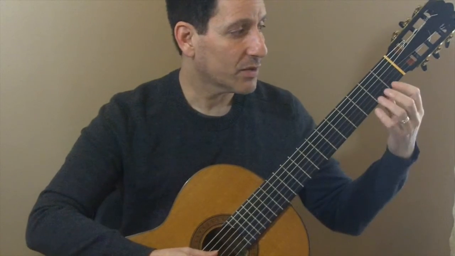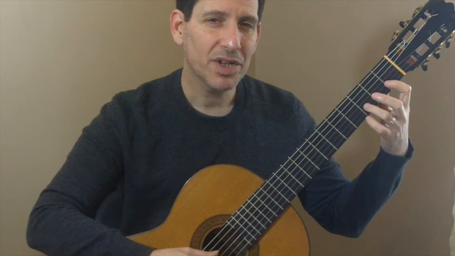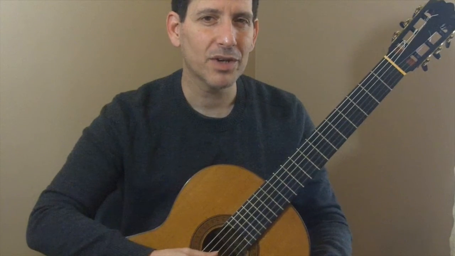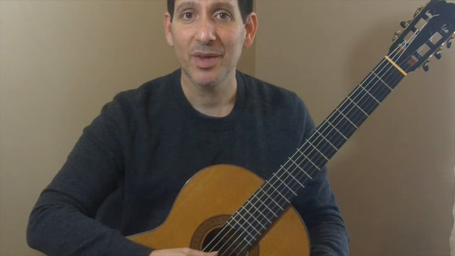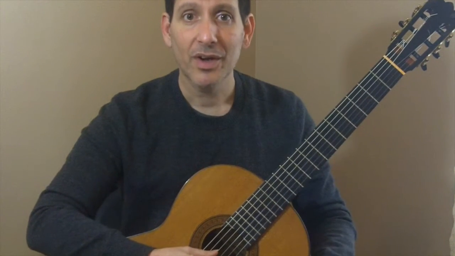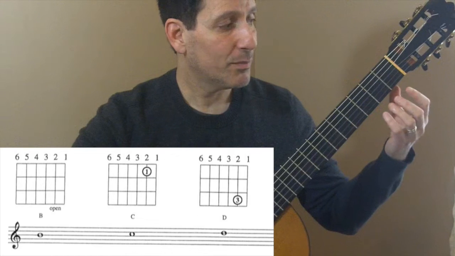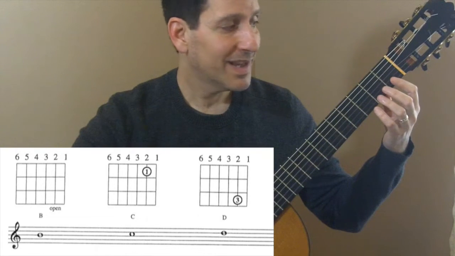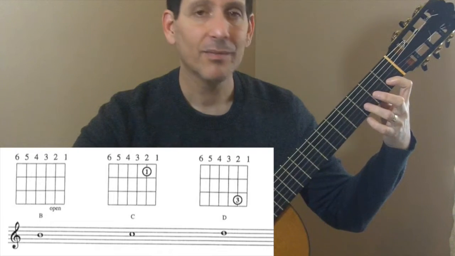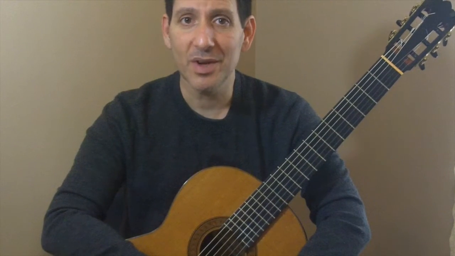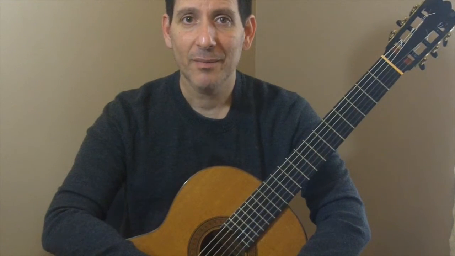Remember, we're placing our fingers right before the frets and pushing down with the minimum amount of pressure needed in order to make a clear tone and not a buzz. So, quick review. Second string, B, C, and D. Go ahead and pause the video, take a moment and memorize what those notes look like on the staff.